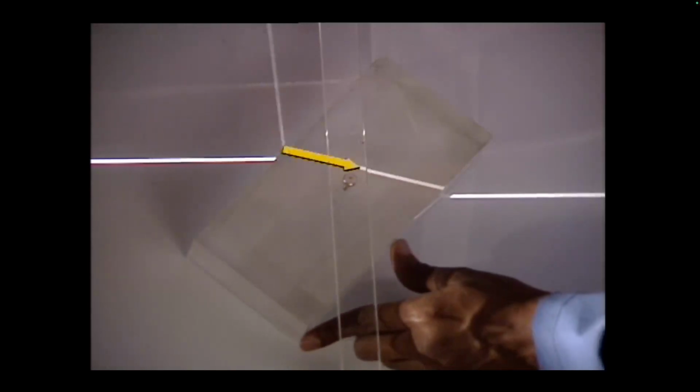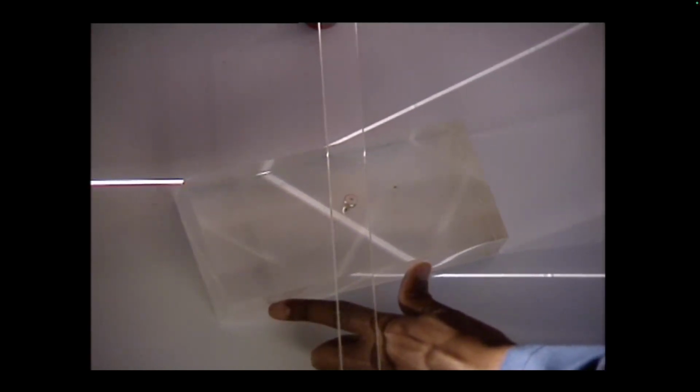When a beam of light strikes the surface of a transparent material, the beam is both refracted and reflected at the surface. This is the reflected beam, and this is the refracted beam. Notice how the angle of each beam changes as the block is rotated. Okay, so there's refraction taking place in a plastic block.